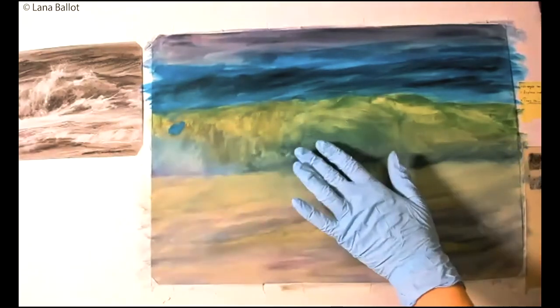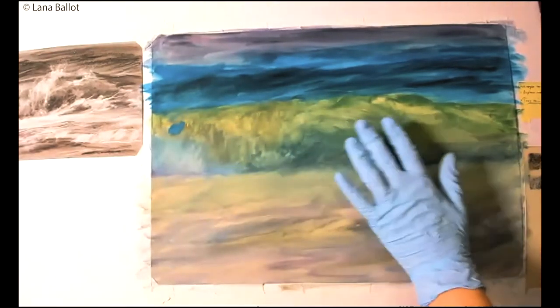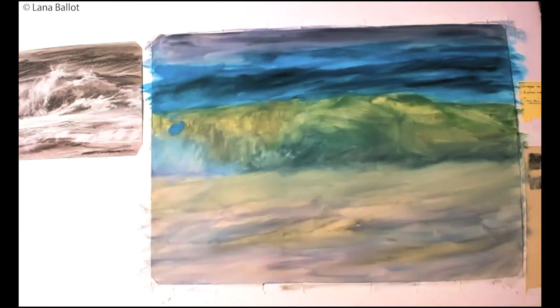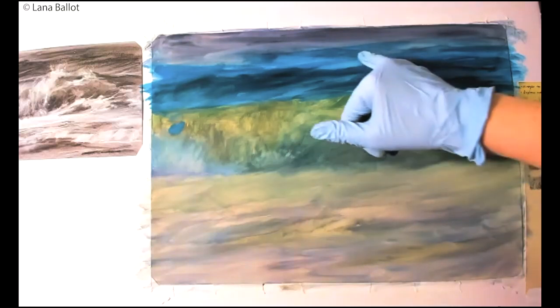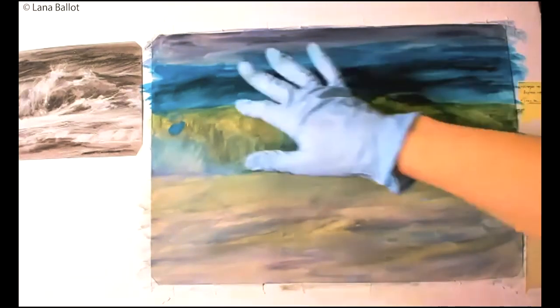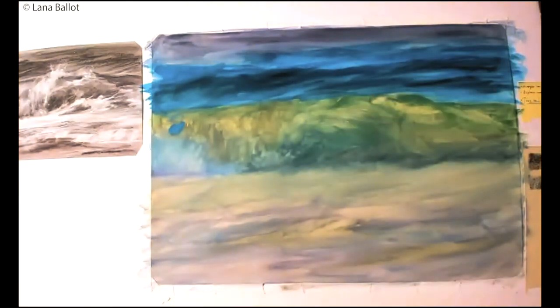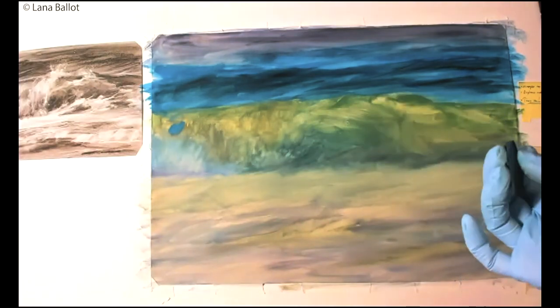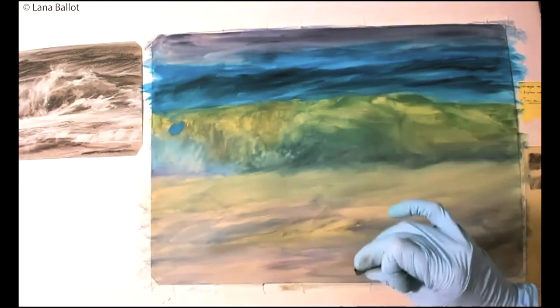All right, I think this part is actually pretty dry, so I can start now shaping up the wave. That's what I usually start with in this. And I see that, by the way, here it looks a little bit more saturated blue than it is. Just wanted to mention that it's a little less saturated in the real painting.